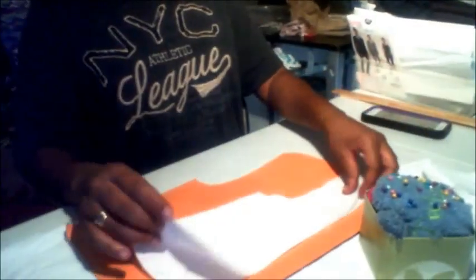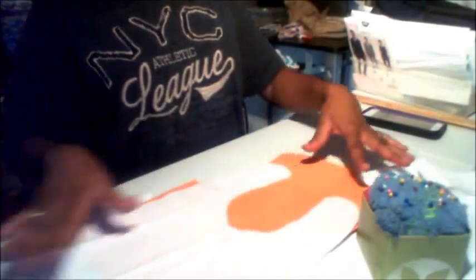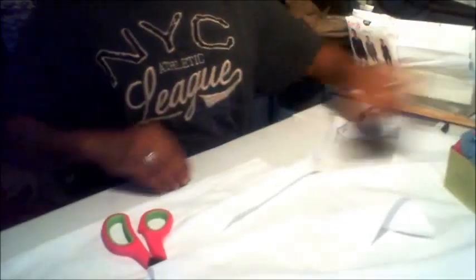There we go. Yes, yes. Beautiful. Since I changed my pattern, of course I'm not going to use my printout anymore because then it won't be the same. I need this to be the same.